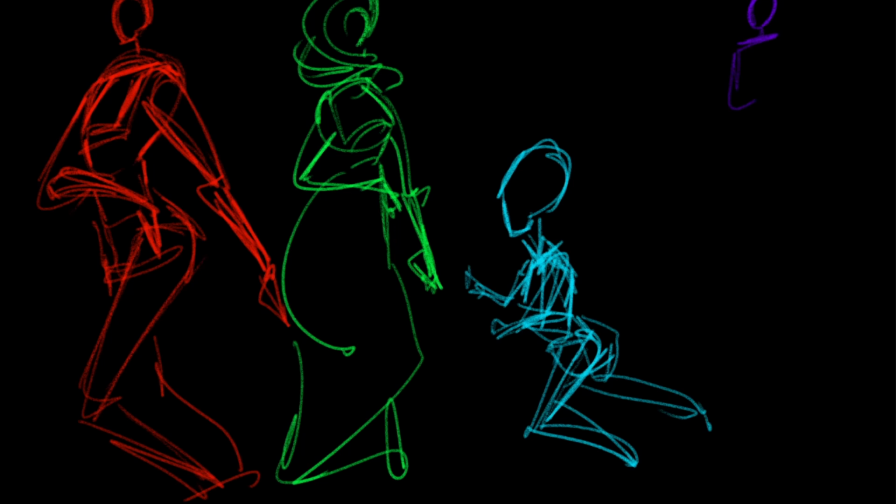But for now, let's go for how to draw your four main characters with four different body types and four different aspects. So you can really easily see that we have different proportions here.